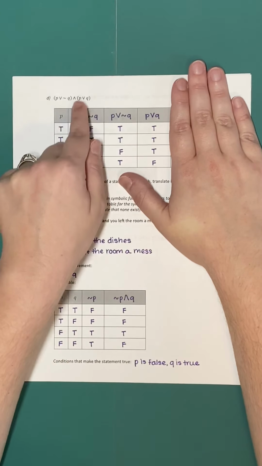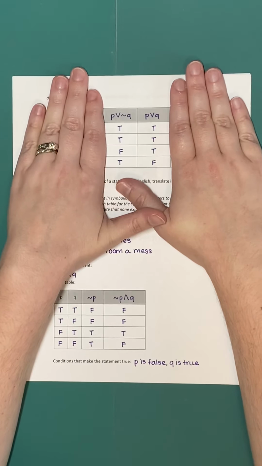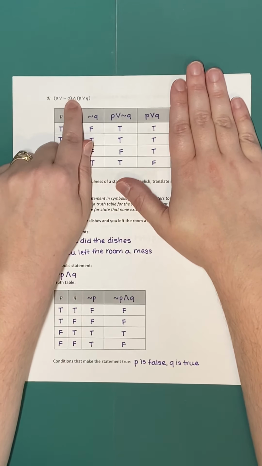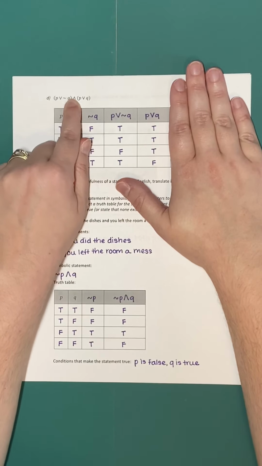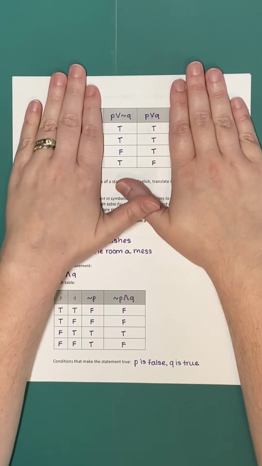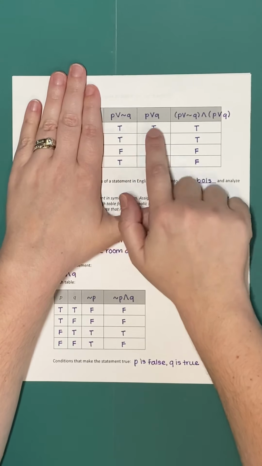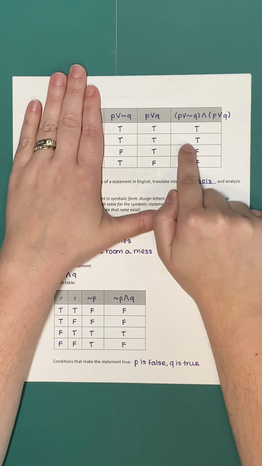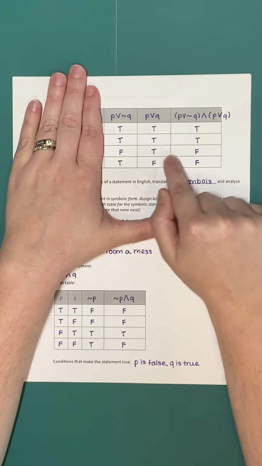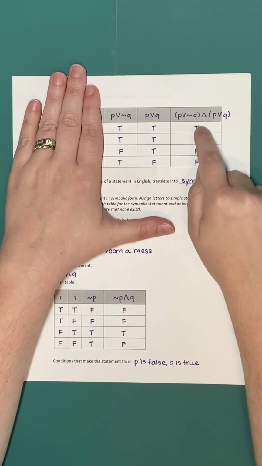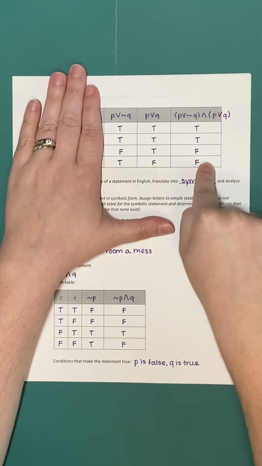So at the very end, we're now taking these two results and we're joining them together with a conjunction. In other words, the word and. So each of these truth values join together with the word and. So true and true gives us a true result. True and true is true. False and true is false. And true and false is false. So that's going to be our final truth values.